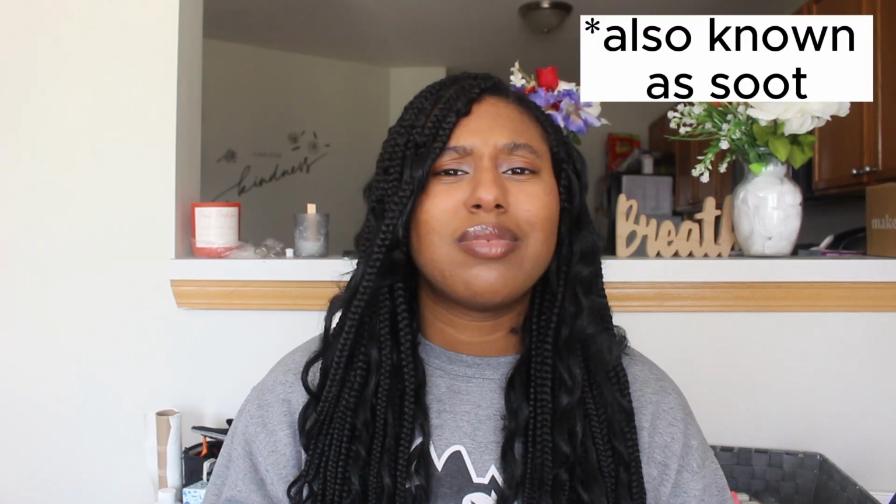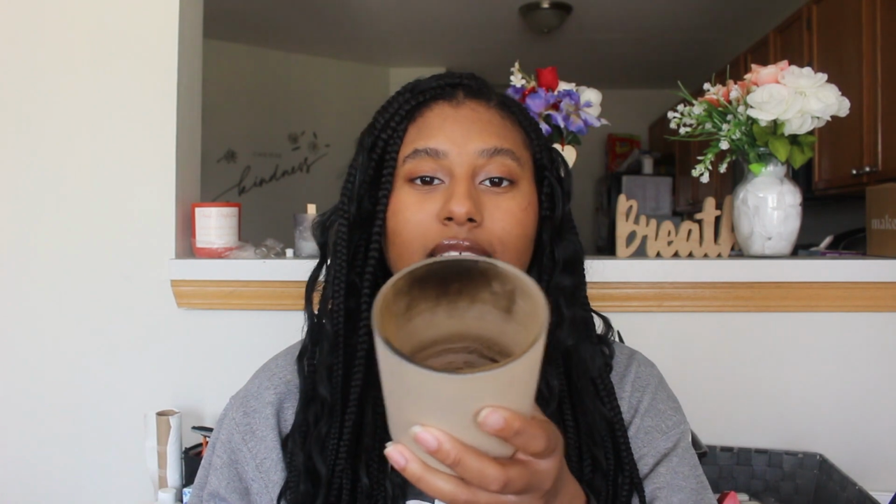Fourth issue, your candle is burning black. So whether you burn the candle and see black smoke coming from your wick, or whether you like extinguish your candle, you notice that there's black smudge on it, and you're like, what is that? It's understandable. So this issue is extremely common, whether you see it in store-bought candles or handmade candles. This is my candle.